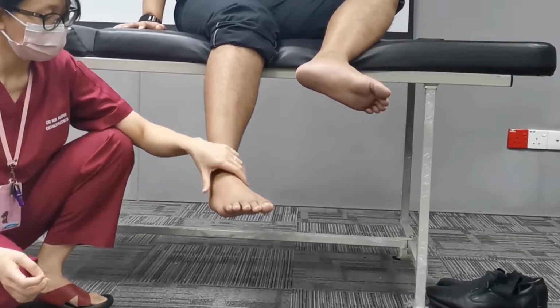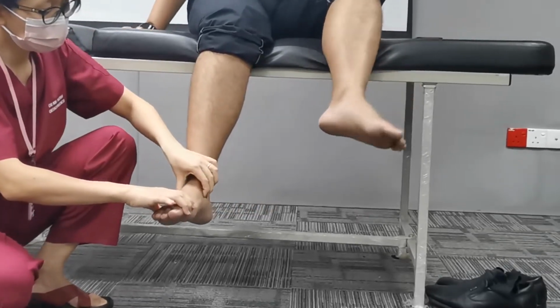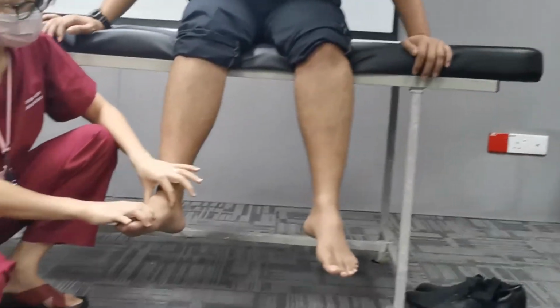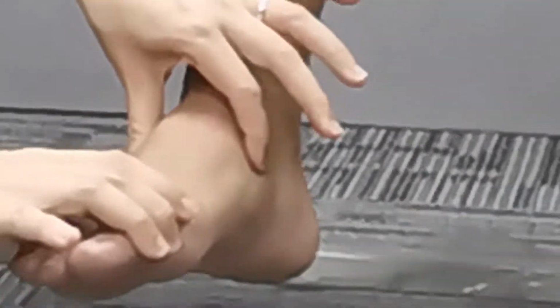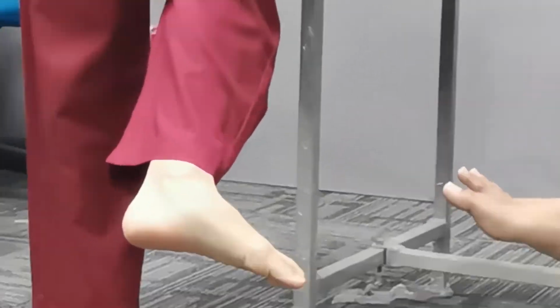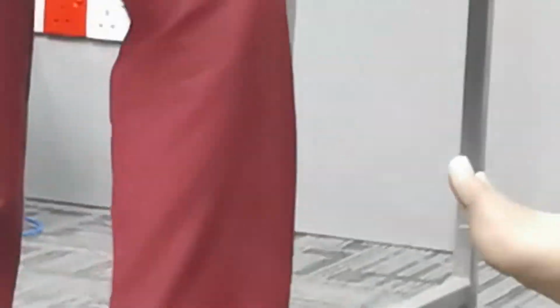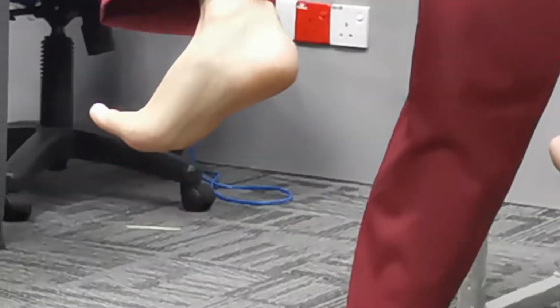Another landmark is here. You know what this is? Navicular. Very good. Who said that? Okay, so some people have a very prominent navicular. Can you see mine? Wow. Okay, so this is my navicular. Maybe it's more prominent on the other side.